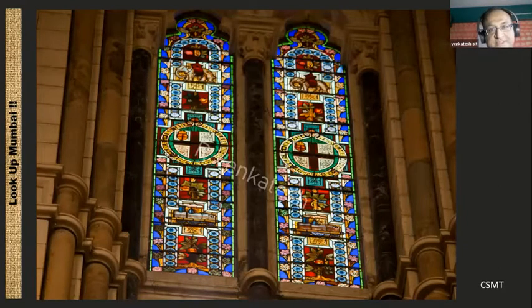This comes under "look up" actually, because this is one place where you can go in with a ticket and look inside. This is the stained glass. There are quite a few of these left inside the dome. If you look up here, you've got the elephant, the Great Indian Peninsula Railway logo, and you've got a train, a steam engine here.